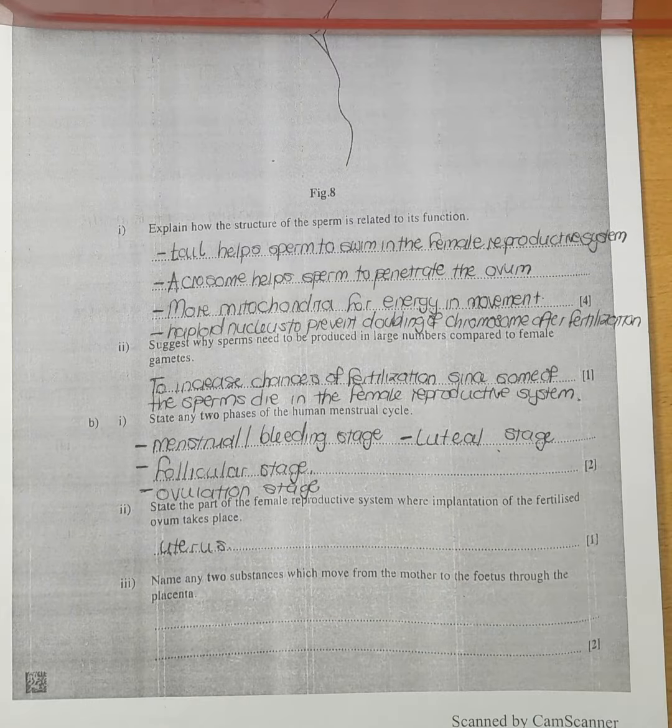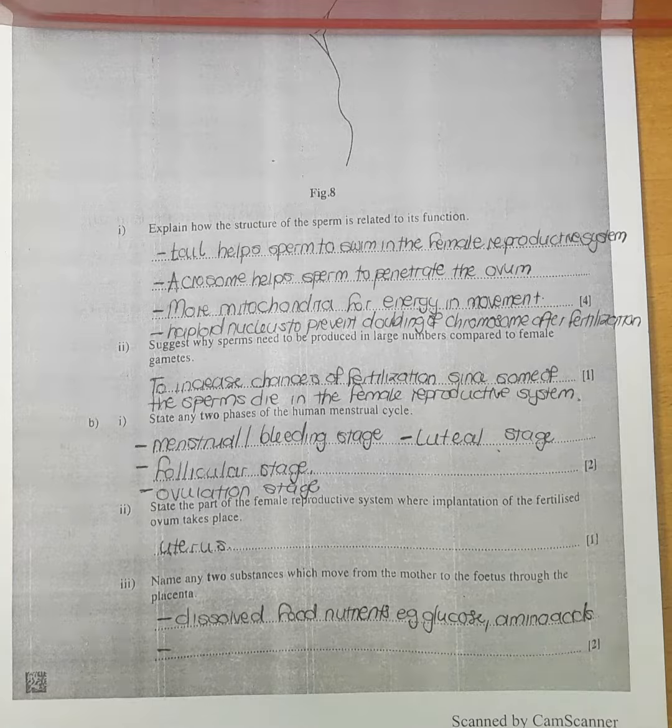And then on B, part 3, you're supposed to name 2 substances which move from the mother to the fetus through the placenta. So first we are going to mention dissolved food nutrients, for example, glucose, amino acids, mineral salts. And then we are going to mention also antibodies. We are going to mention lastly oxygen.